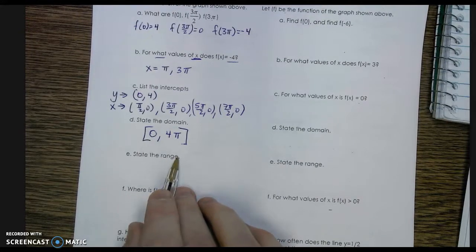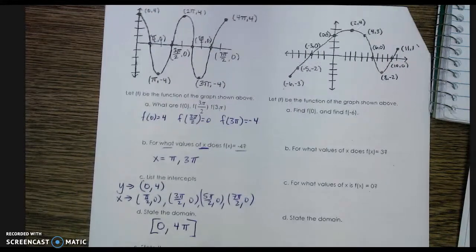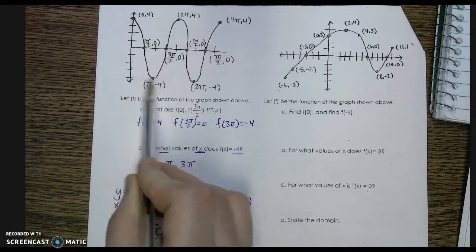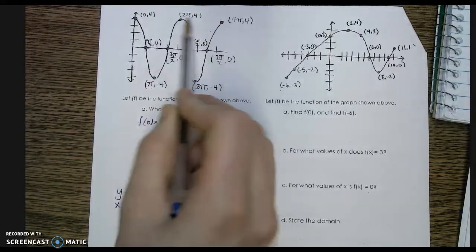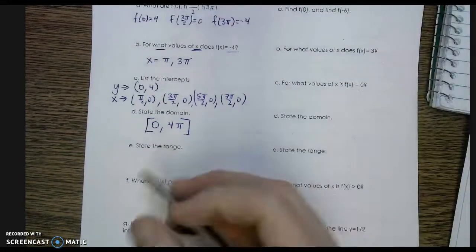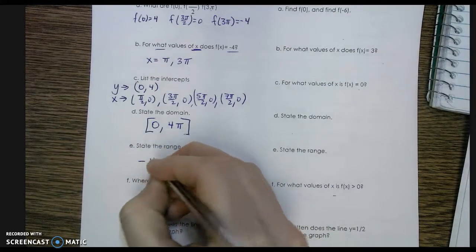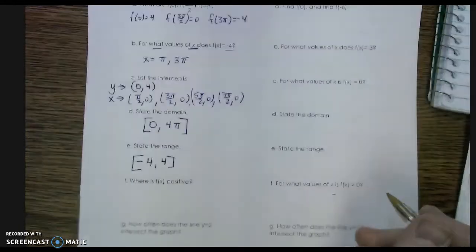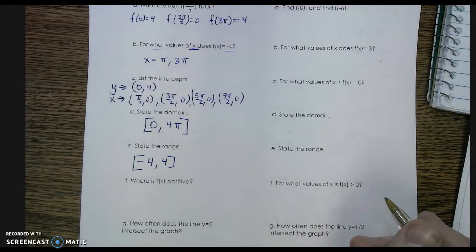State the range. So range is the list of y values. So we use y values to describe the range. And so we're looking at what's my lowest y value in the function, that'd be negative 4, and what's my highest y value in the function, which is positive 4. So that is my range, and there are points at negative 4 and 4. So we put brackets on those because it actually touches at negative 4 and 4.